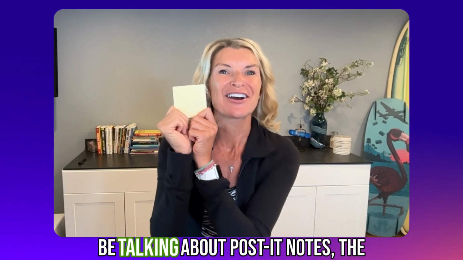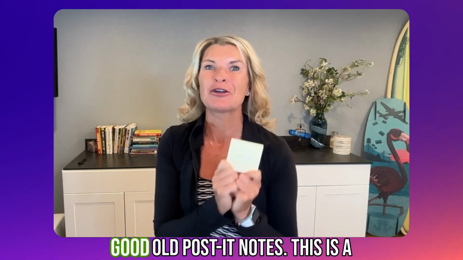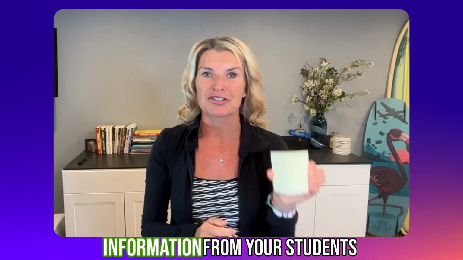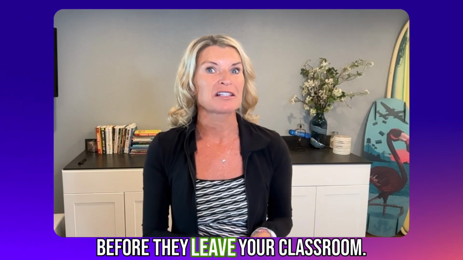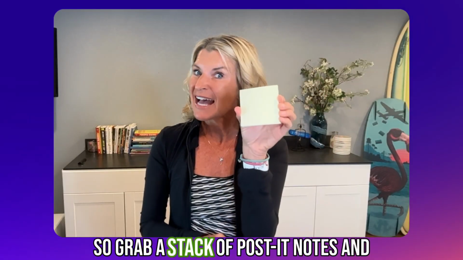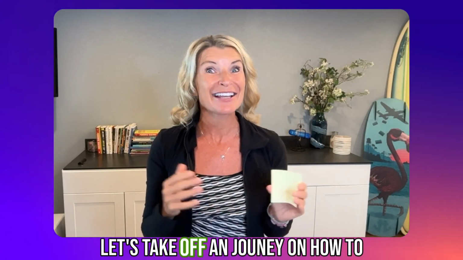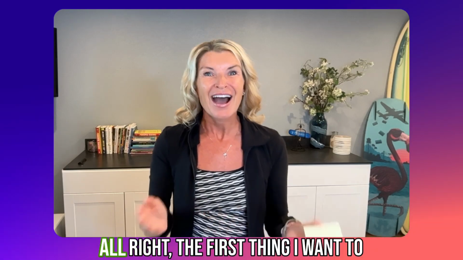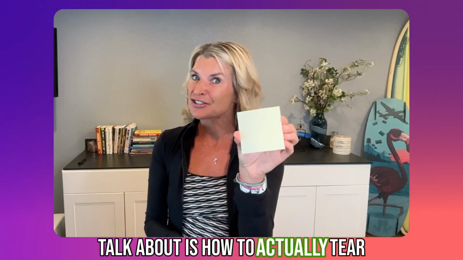That's right. We're going to be talking about Post-it notes, the good old Post-it notes. This is a great way to quickly gather information from your students before they leave your classroom. So grab a stack of Post-it notes and let's take off on a journey on how to use them for a formative assessment.